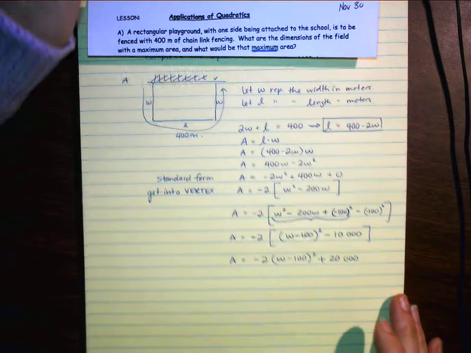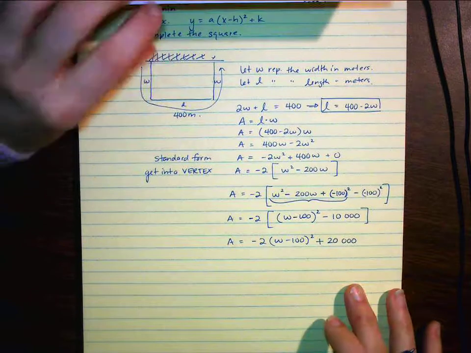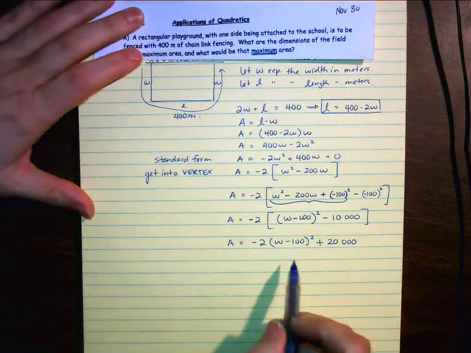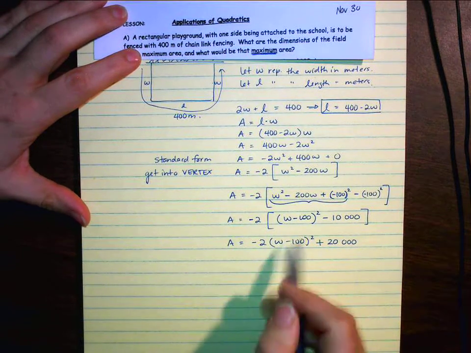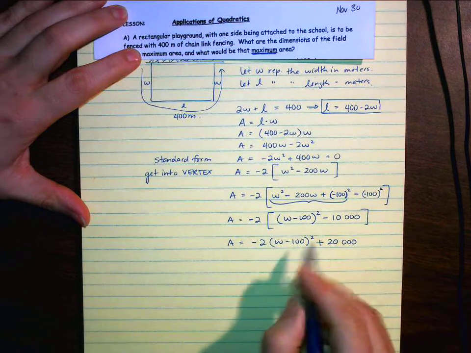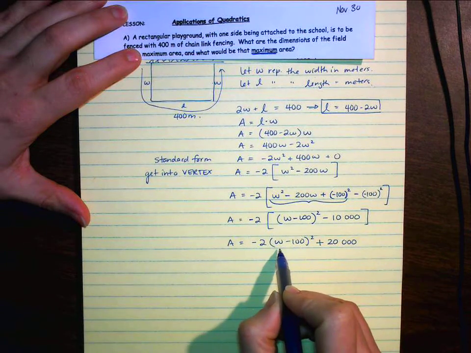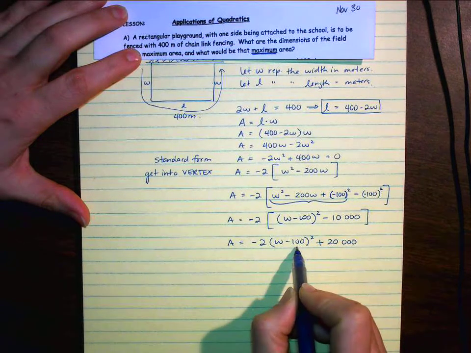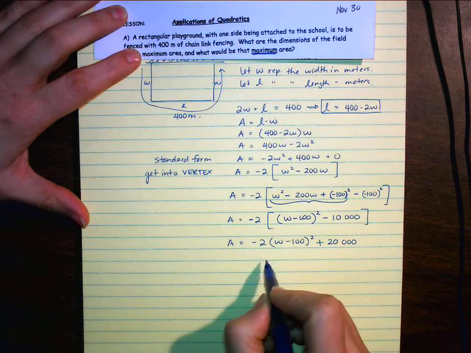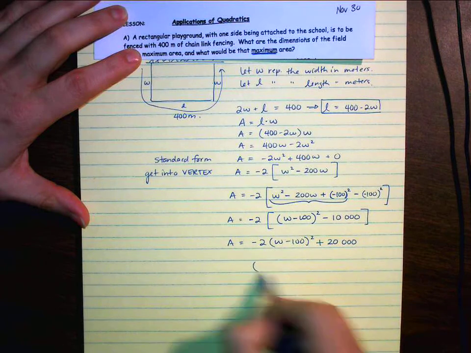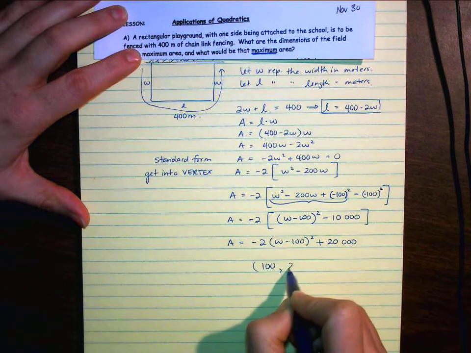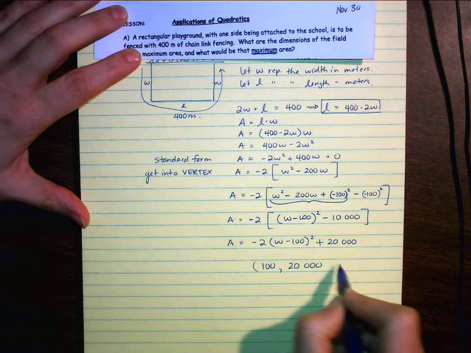So now when I look at this, I need to make sense of it in terms of our question. If we think about our x and our y, this would usually be an x here. This is talking about our width. So essentially our vertex would look like 100, comma, 20,000.